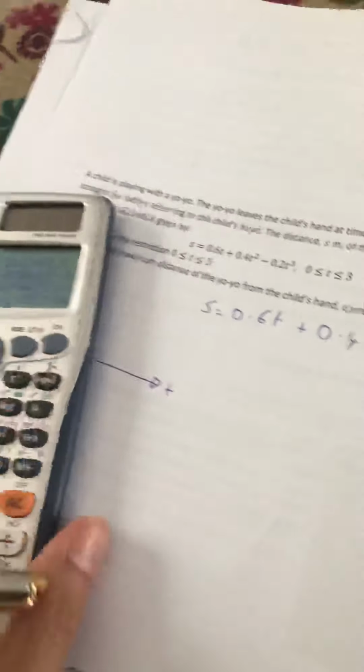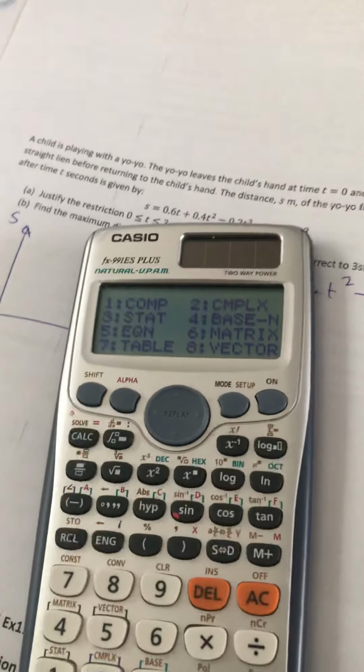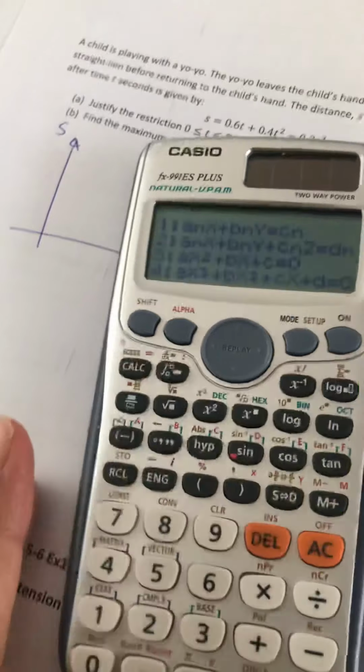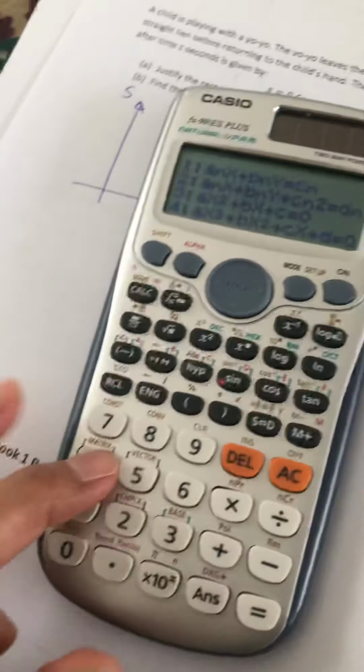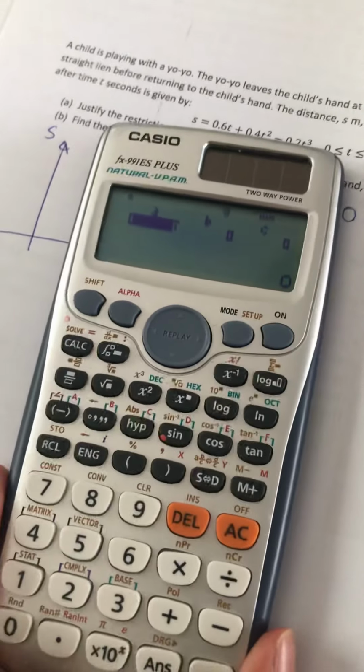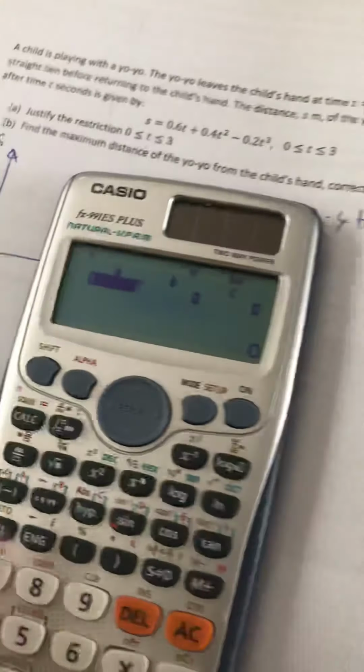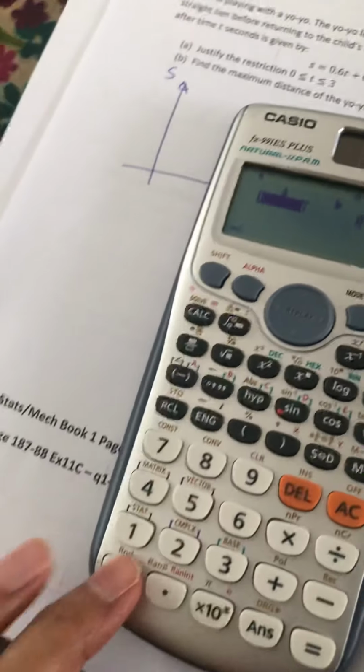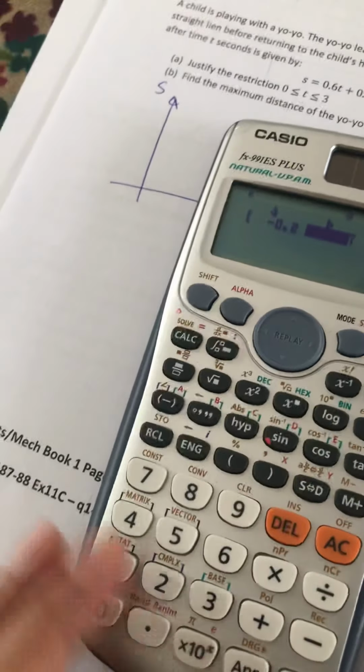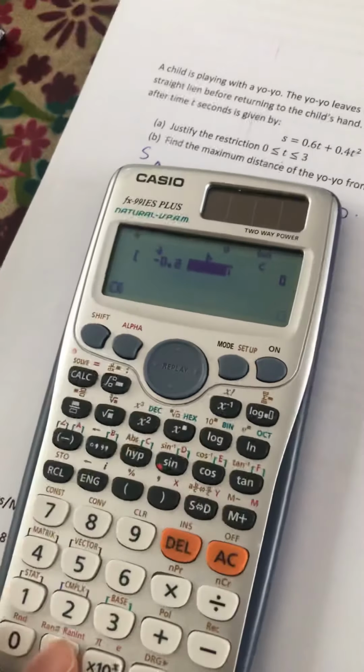And I'm going to go to my calculator. I've got one of the older ones, but your new ones does it. Menu 5. I'm going to go to cubic because I'm solving a cubic. I'm going to put in my coefficients. So my t cubed is minus 0.2. My t squared is 0.4.